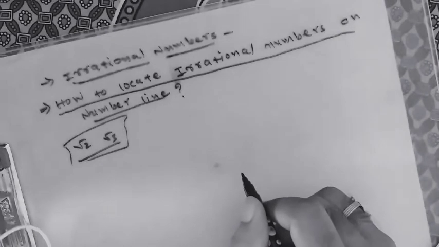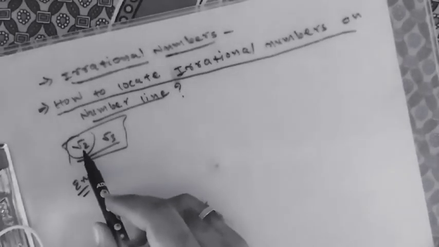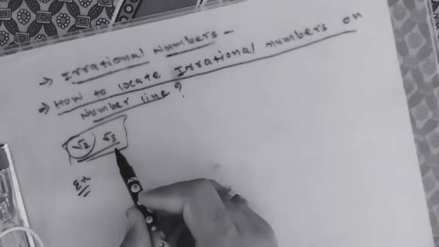We already showed that root 2 and root 3 are two very famous irrational numbers. So in the first example I will show you how to represent root 2 on the number line, and in the second example I will show you how to represent root 3 on the number line.